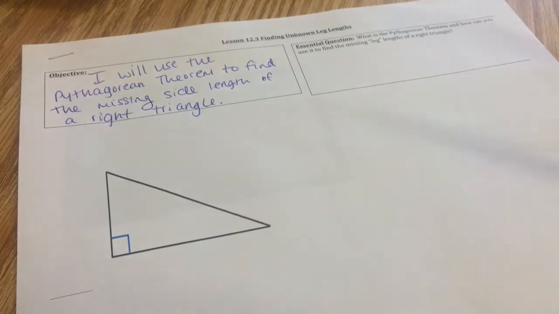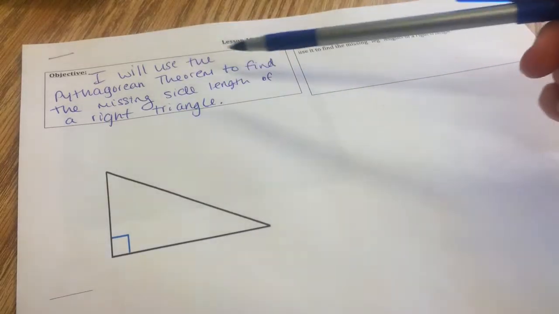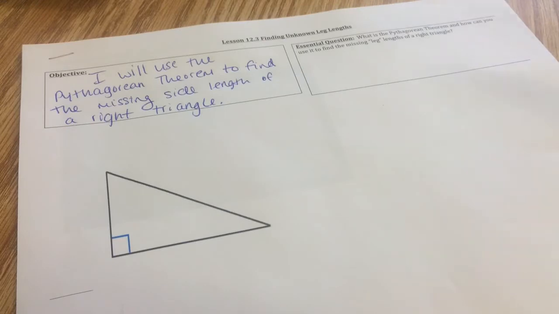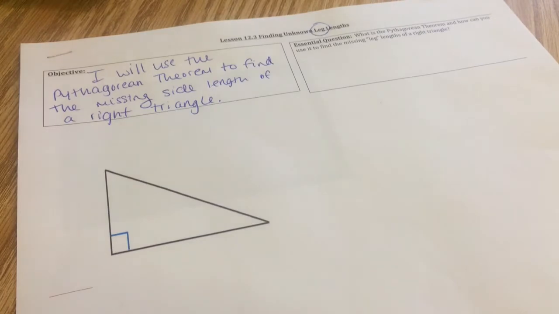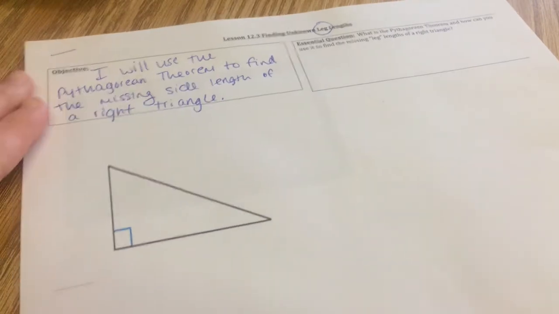In this video, we are going to be learning lesson 12.3, finding unknown leg lengths. Our objective, make sure you have this written down, is: I will use the Pythagorean theorem to find the missing side length of a right triangle. Like I said, it's going to be a leg length today. Yesterday it was a hypotenuse.